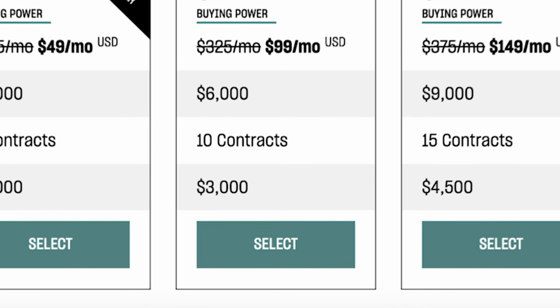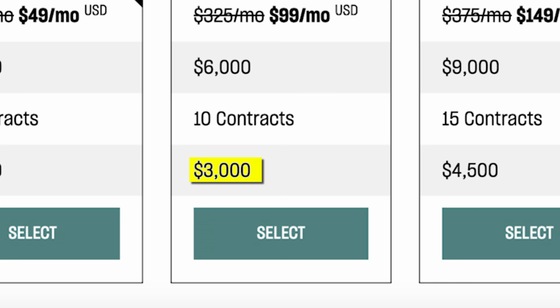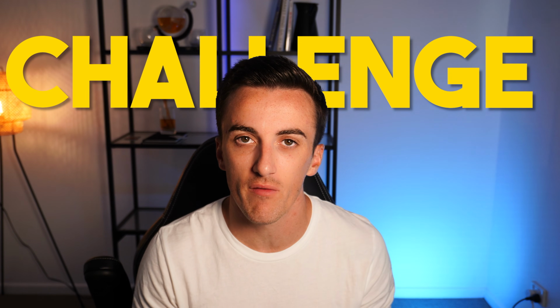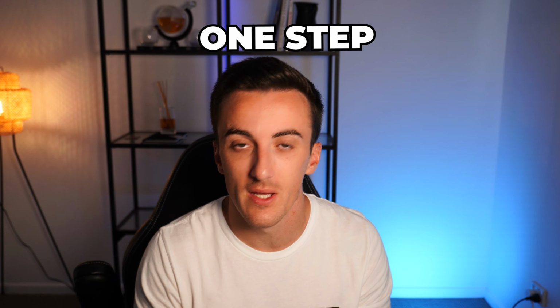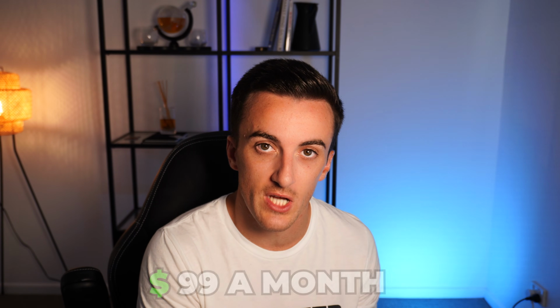With the 100k account, we have a max loss limit of 3,000. So we want to maximize this to the best of our ability to make sure we are getting the most amount of trades out of this challenge, whilst still not taking the most amount of time in the world. Because the beauty of Topstep is there is no rush and there's no two-step process. This is just one step. Take as long as you want, and it's only going to cost you $99 a month to do the challenge.